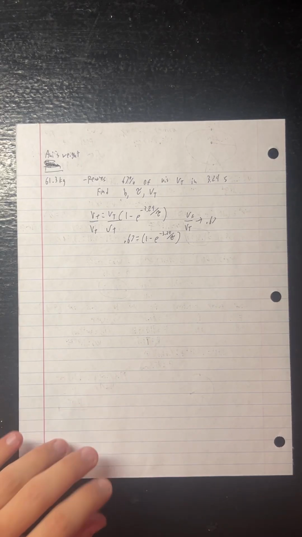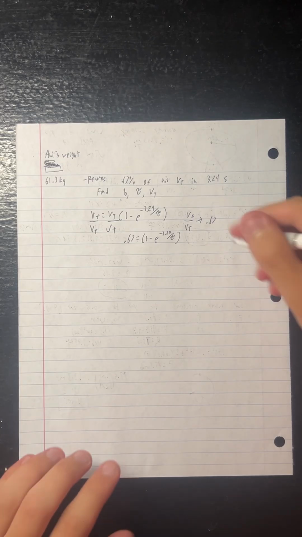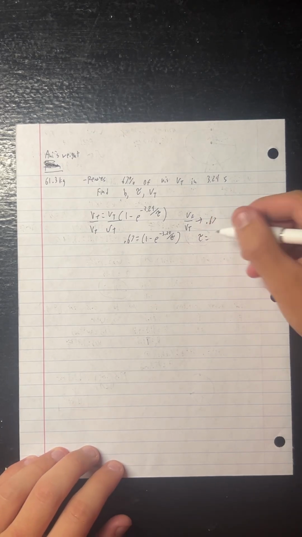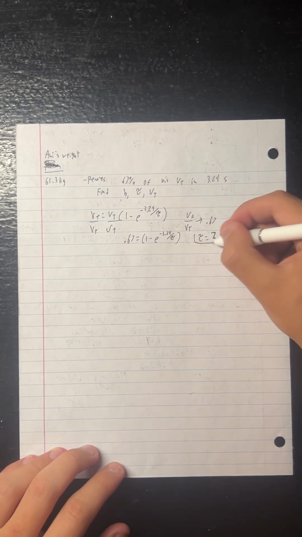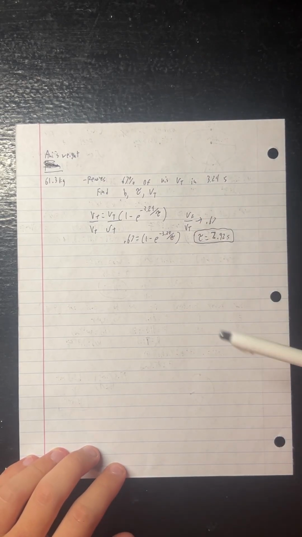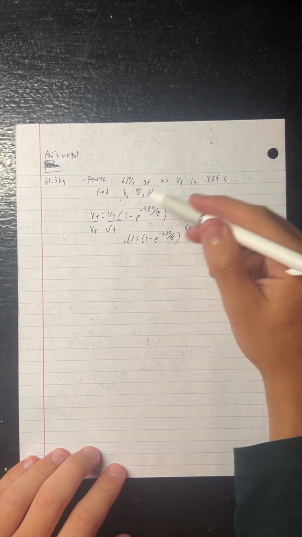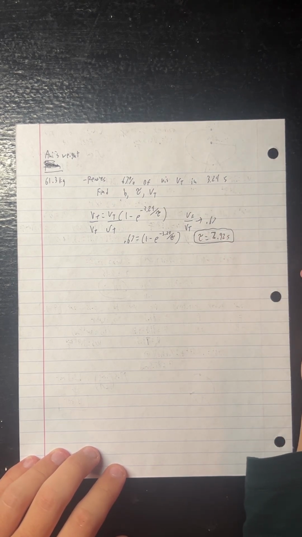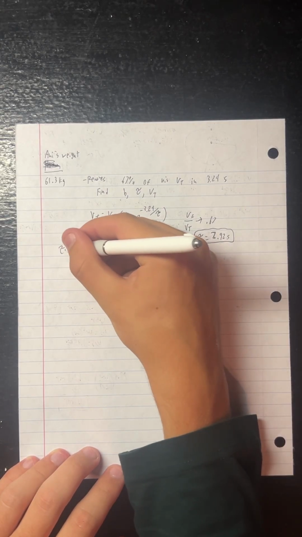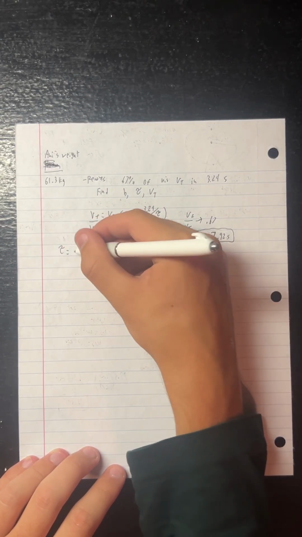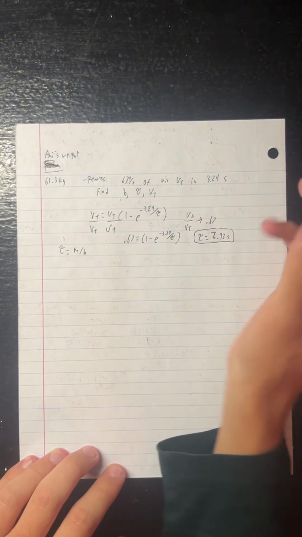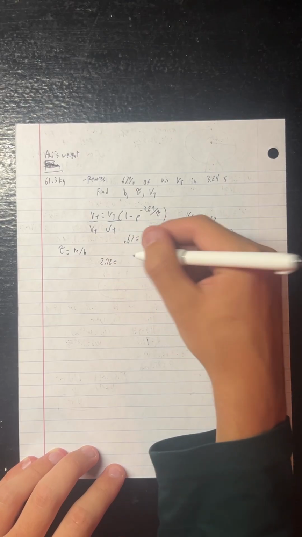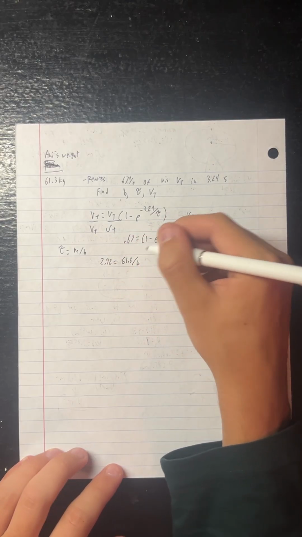Now, we can just use numeric solver here to find squiggly, and eventually we can find that squiggly is equal to 2.92 seconds. So that is how to find squiggly. Now we can use our other equations to find B and VT. So first, let's find B. Well, we know that squiggly equals M over B. And we know Ani's mass, which is given, and we know the squiggly, which we just found. So 2.92 equals 61.3 over B.